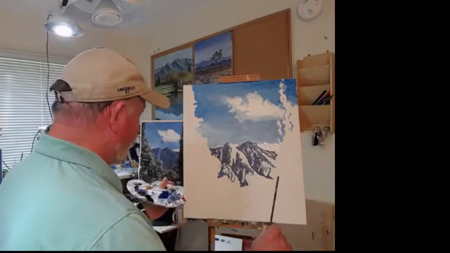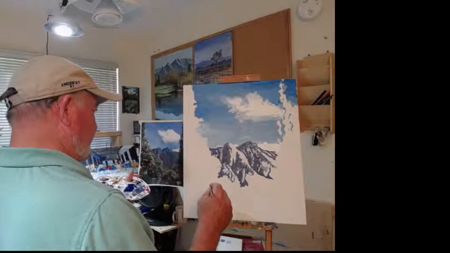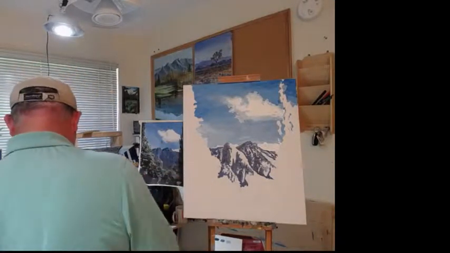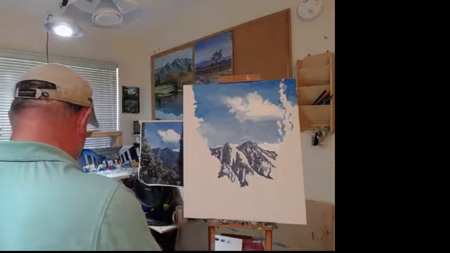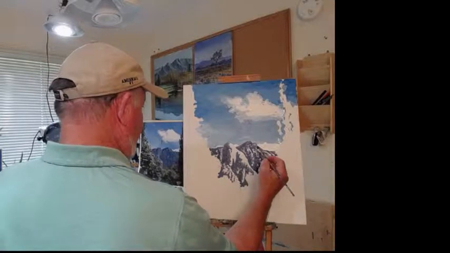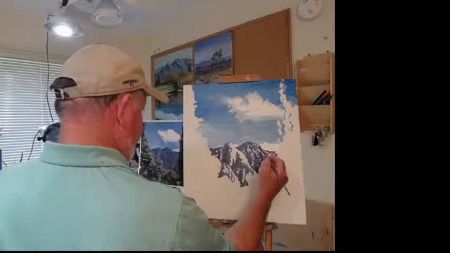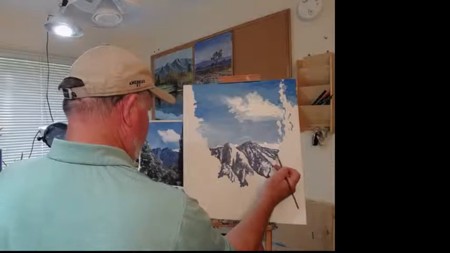So now I'm going to go, in a moment, into the lighter gray, but I just saw an area I wanted to make a little bit more like I want it to be here, right up in here. That's right.